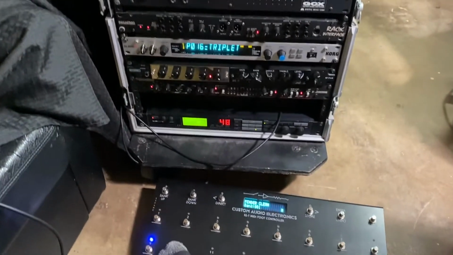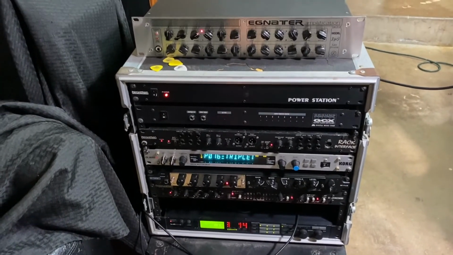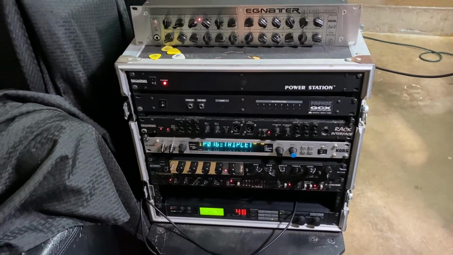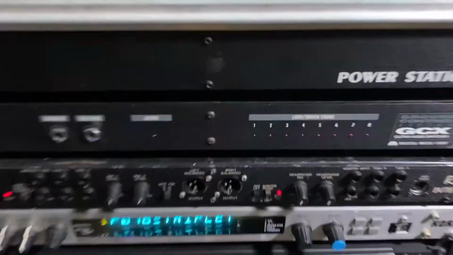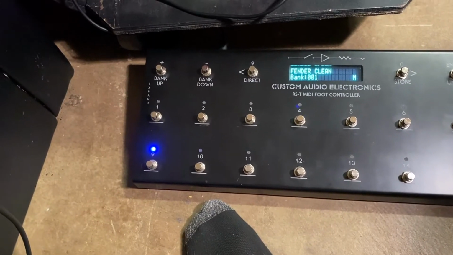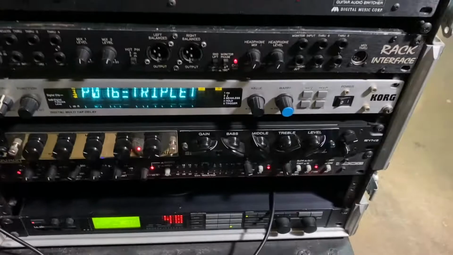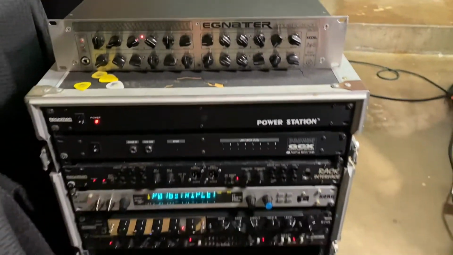So once again, here's an 80s clean. There's a normal clean. I've also programmed my GCX to switch between my Synergy and my Eggie meter, and it's the program changes I store into the RST that change the actual module I'm using or the channel I'm using in the Eggie meter.